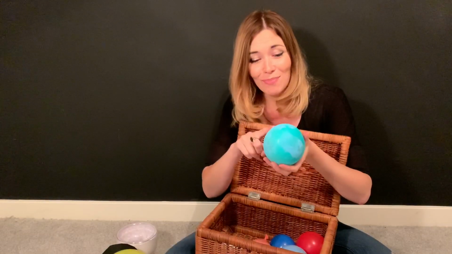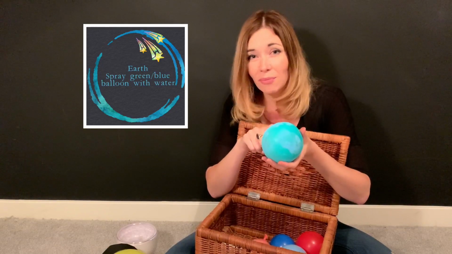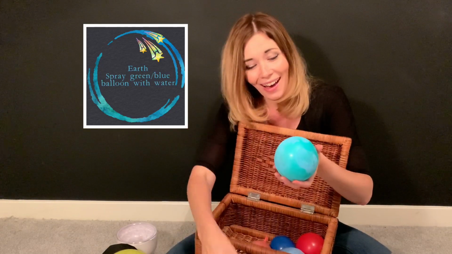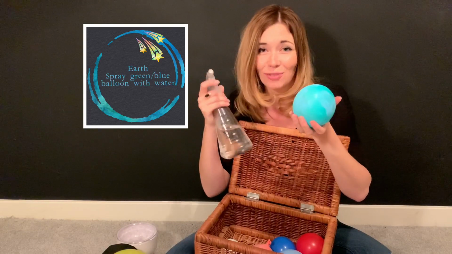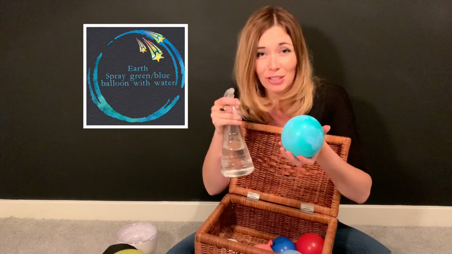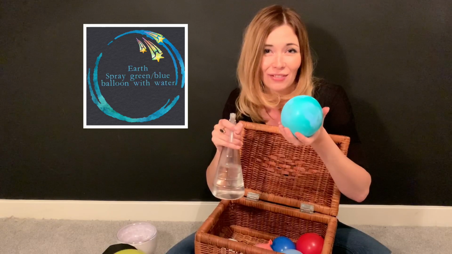For Earth, I've got a green balloon. I painted it a little bit with blue purely for my own aesthetic pleasure. And I've got my water spray here because I'm just going to cover it in water vapour for the atmosphere. And again, that's going to be another little sensory experience.